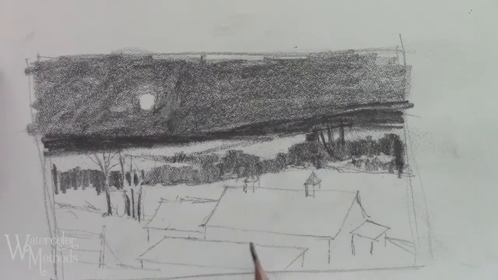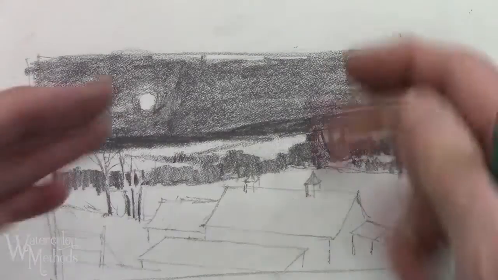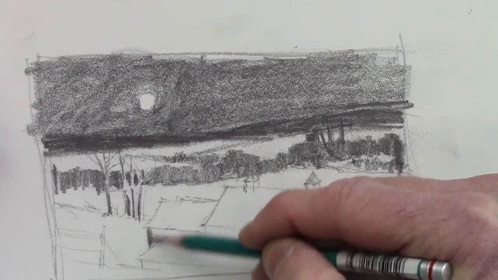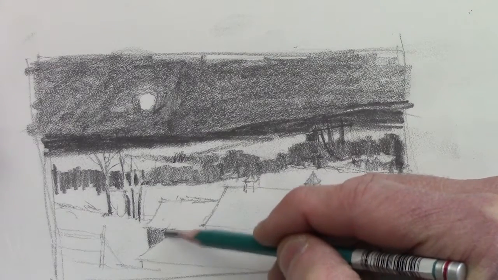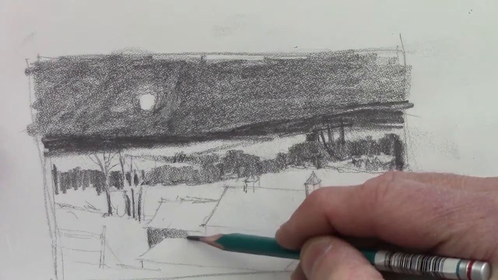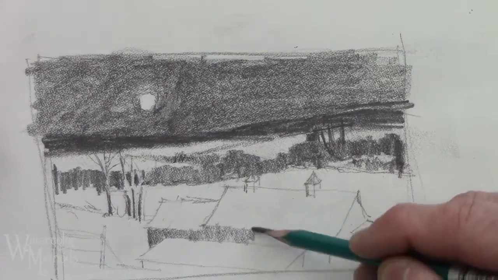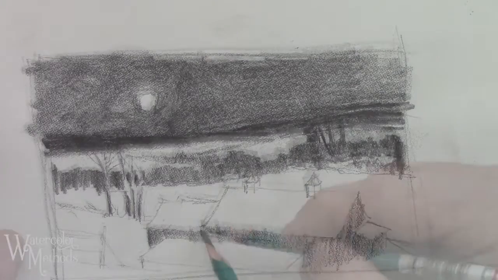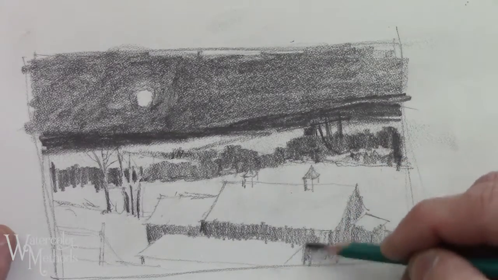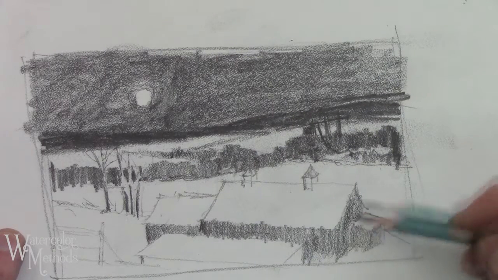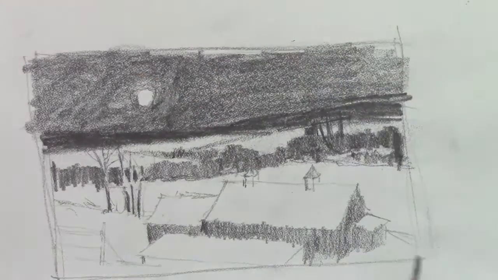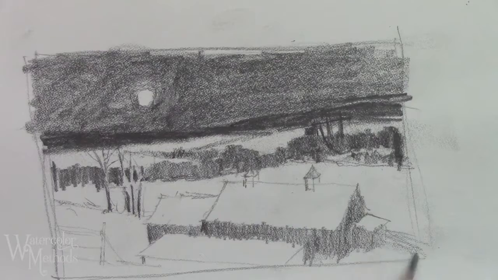Great, and then we get to our barn, which is obviously different from everything else in the painting because it's angular, so it's going to look different. But I do want to get in the shade, really the dark areas that are going to be on the back side of this barn. Because the moon is here and the barn is here, there's going to be cast shadow coming off of that barn. Now I'm going to make these shadows actually lighter than the barn itself.